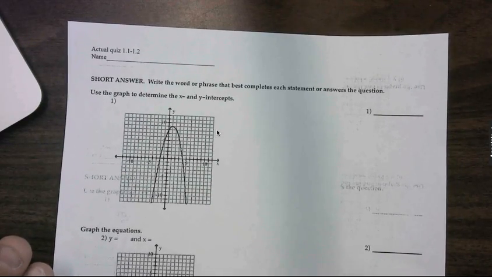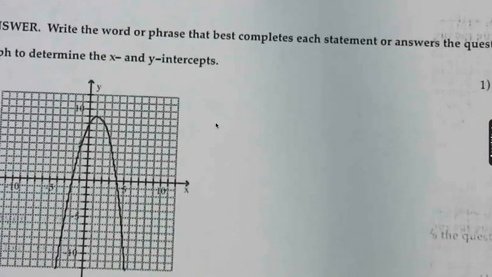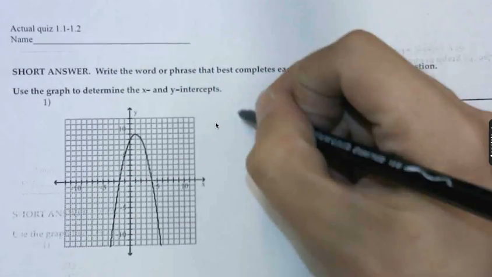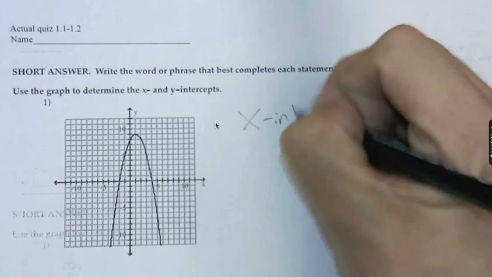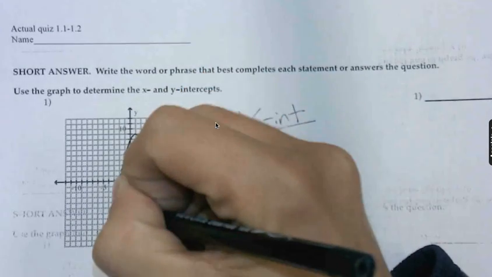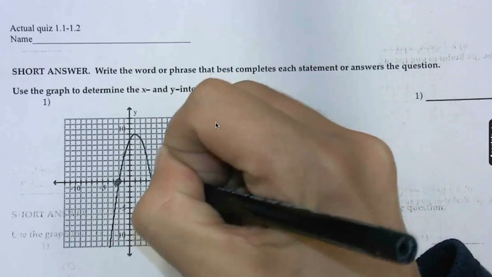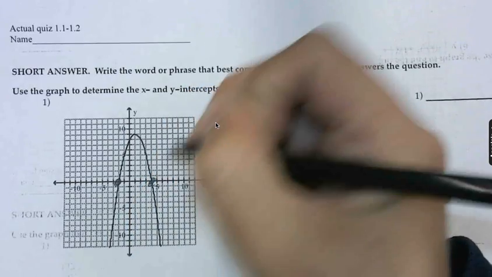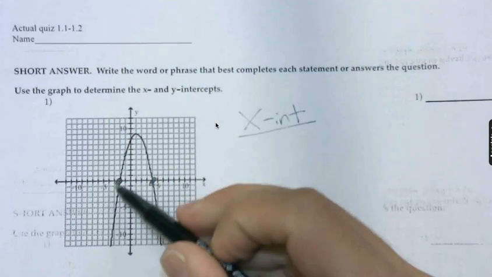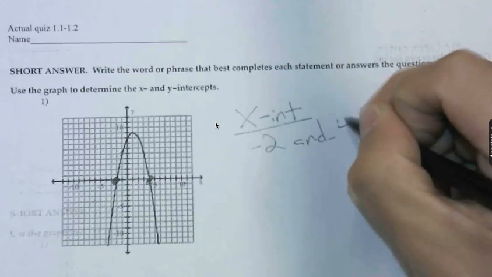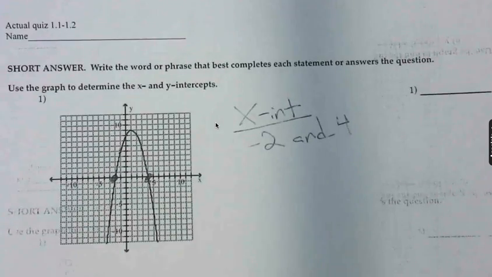This first problem has you talking about what x-intercepts and y-intercepts will work. I think this one's not too bad. I'll start first with x-intercepts. So I see that the line intersects right here and also right here. So this is when x is -2, and in addition, where x is 4. So those two are done.